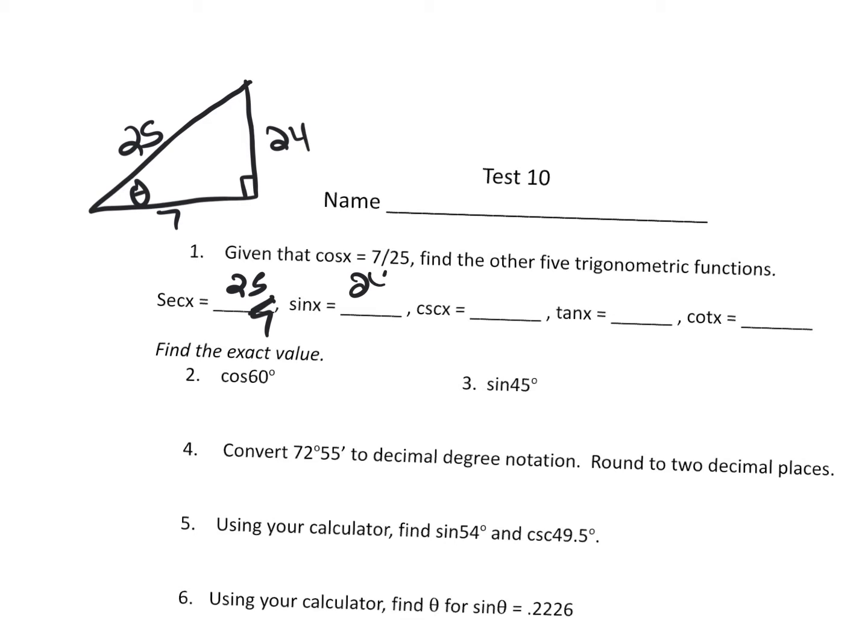Sine is opposite over hypotenuse. Cosecant is the reciprocal of sine. Tangent's opposite over adjacent, 24/7, and cotangent is the reciprocal of tangent.